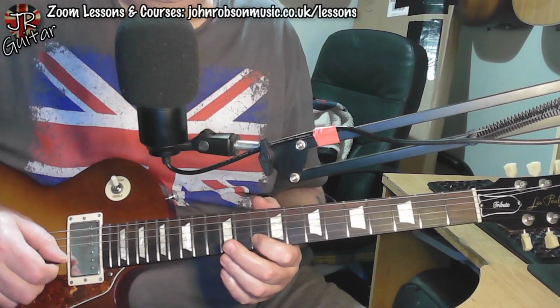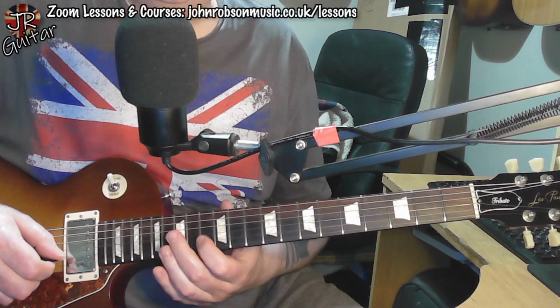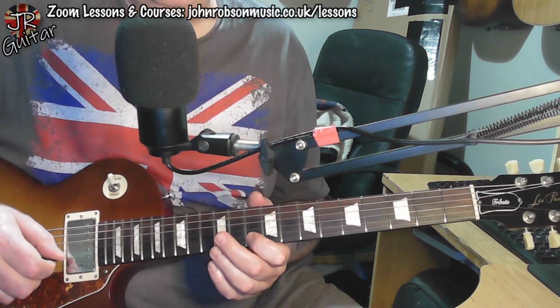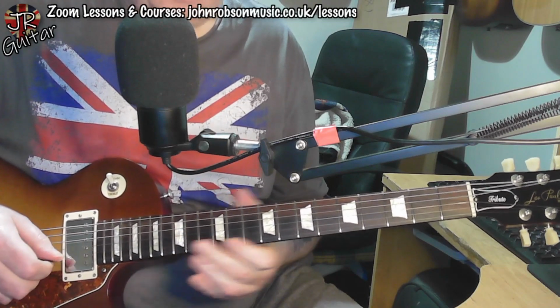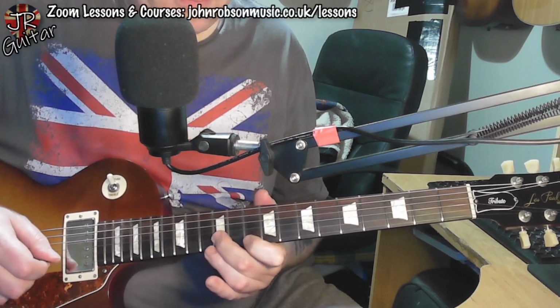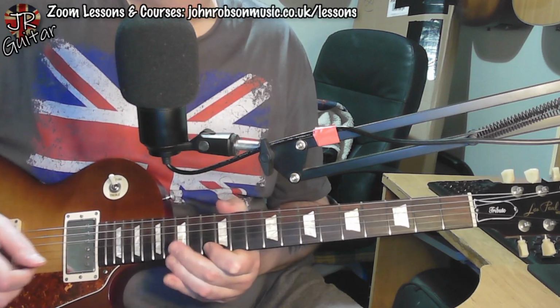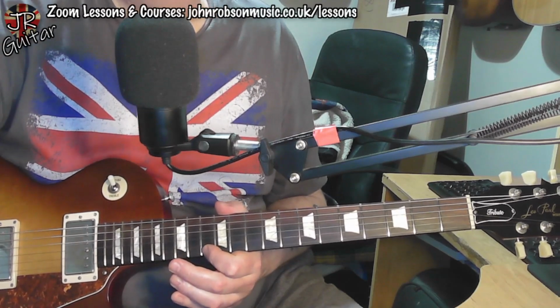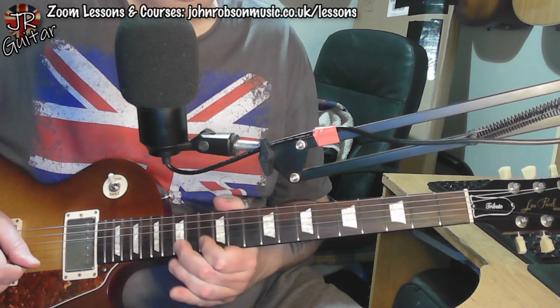This next little lick is a transitional lick which takes us up to this kind of 13th to 15th fret area where we go like this. There we go, I'll do that slowly. Like that, again, another one of those microtonal bends there on that F note.